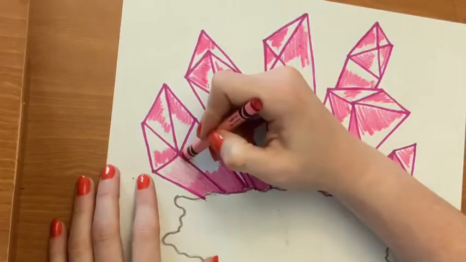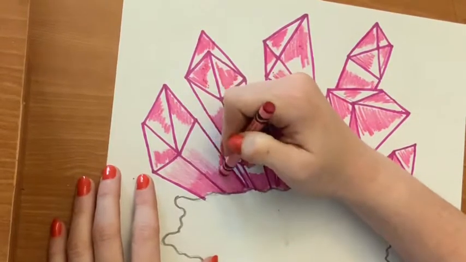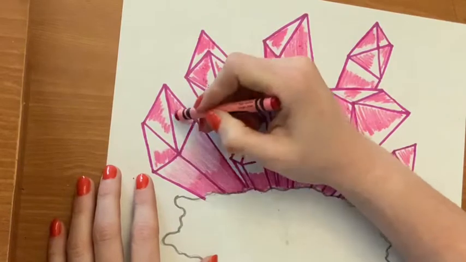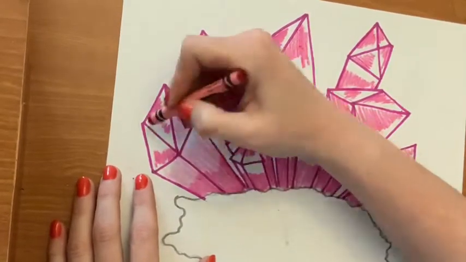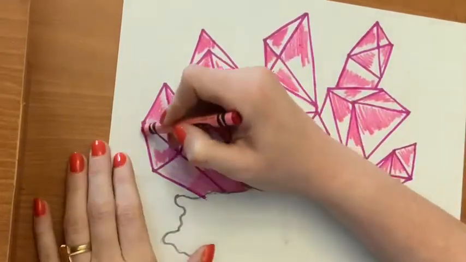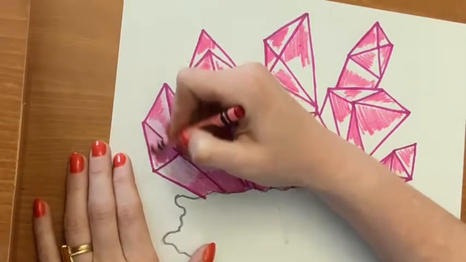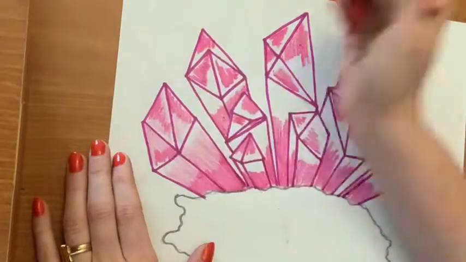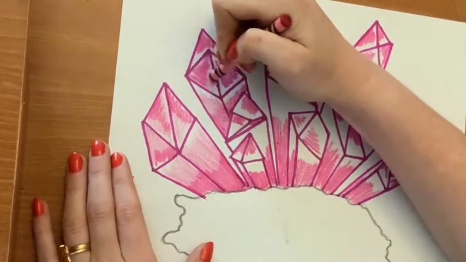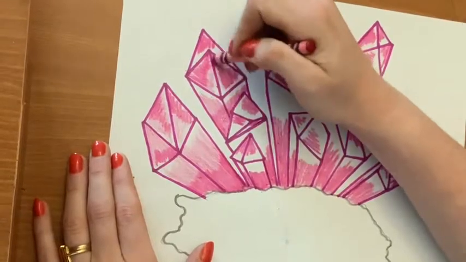Now it's time to add medium tones to each shape in each crystal. Lighten up your coloring hand. Press a little lighter and gently color in most of each shape of each crystal, but leave a teeny tiny white space in each shape. These white spaces will be the highlights.